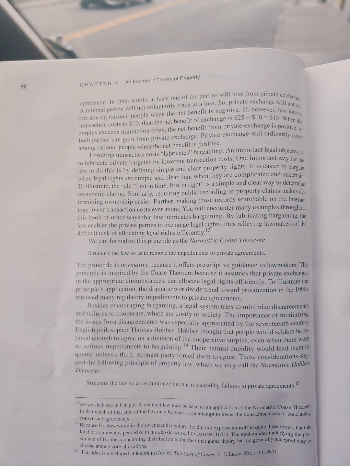To illustrate numerically, if the surplus from exchange is $25 and transaction costs are $30, then the parties can obtain a net benefit of $25 minus $30 equals negative $5 from a private agreement.